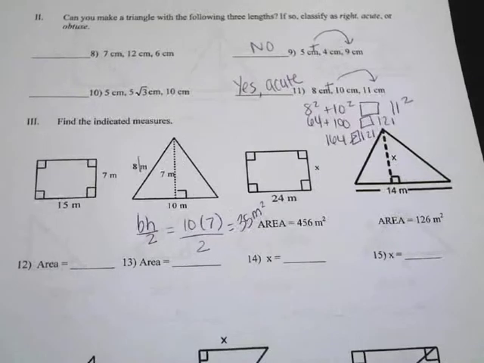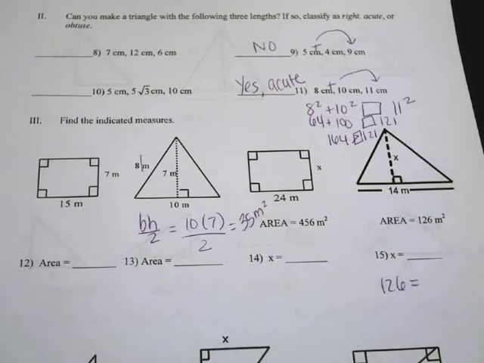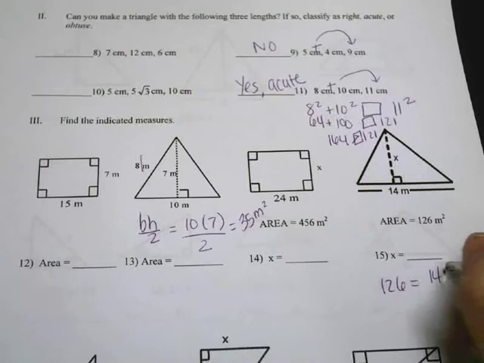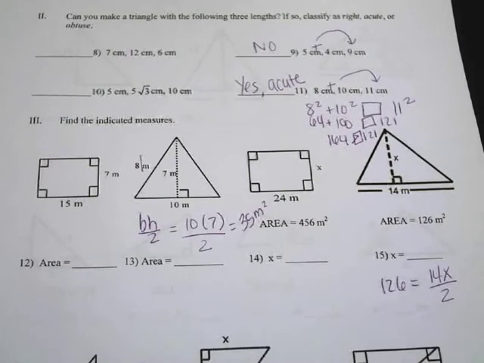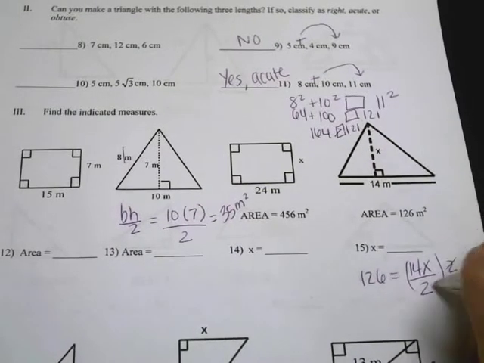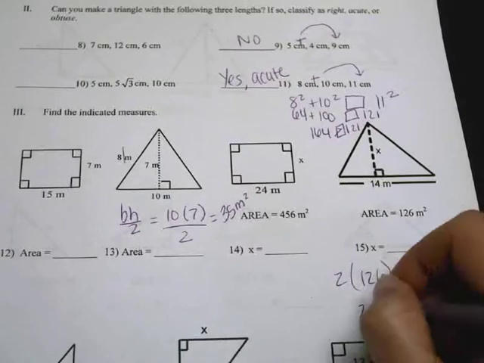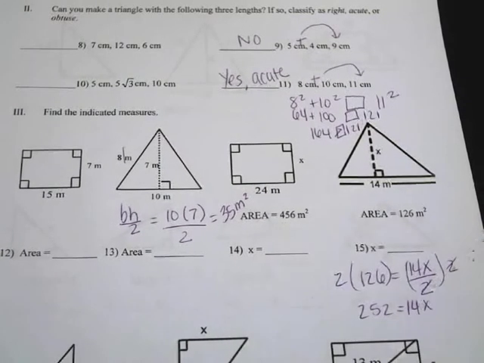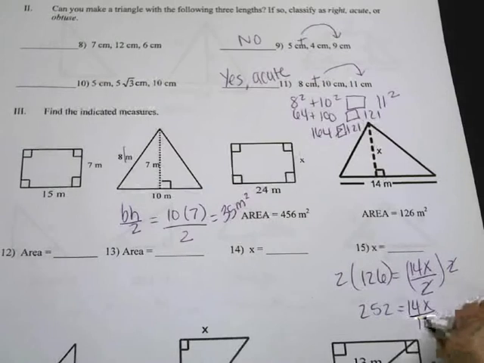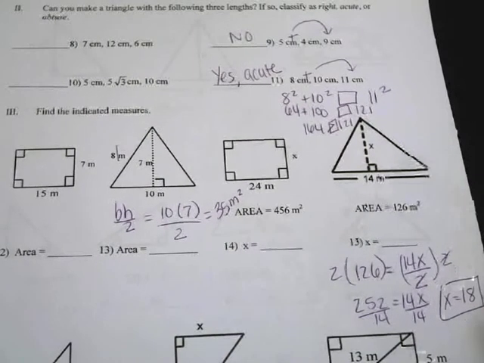Similar on number 15, but we're working backwards. They've given us the area is 126, and I know that equals base times height divided by 2. The first thing I'm going to do is just go ahead and multiply both sides by 2 to get this 2 out of the denominator. 126 times 2 is 252. That equals 14x. Then we divide by 14 on both sides. X equals 18. And that's in meters.